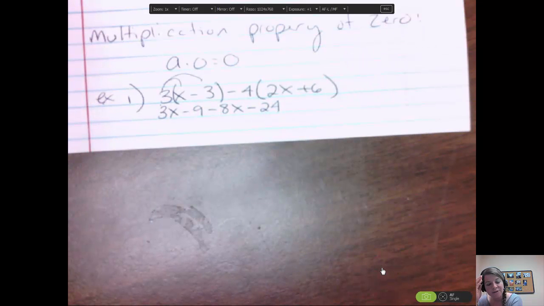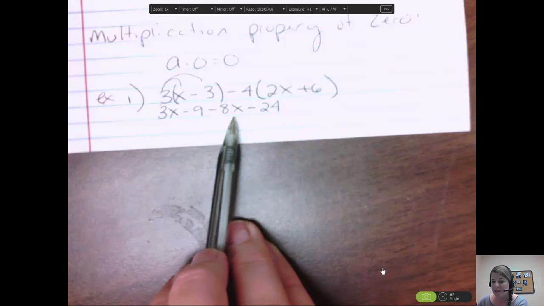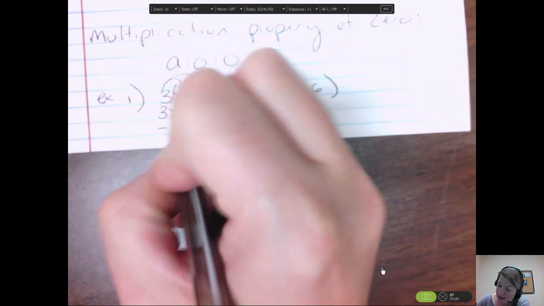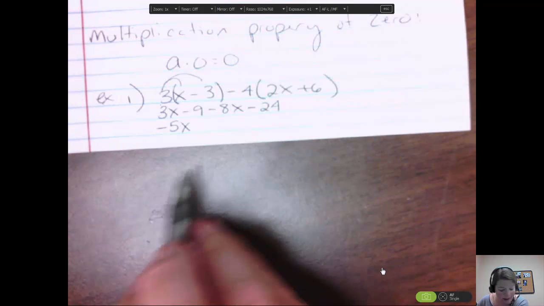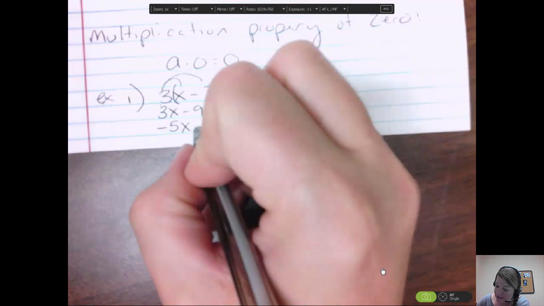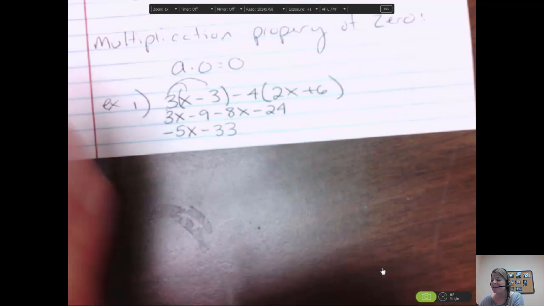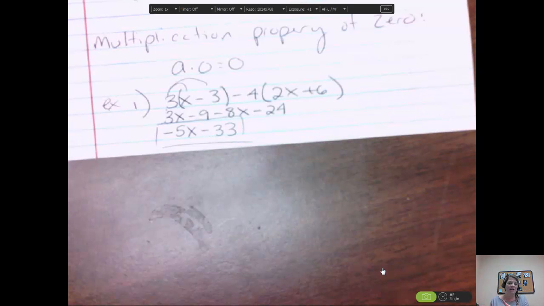Then from here, add your terms that both have the x's in them, or subtract them, and same with the numbers by themselves. So these both have the same like term of x. So 3 minus 8 would give you negative 5 of the x's. 9 minus 24 would give you negative 15, and this is your final answer here. You can't actually combine an x and a number because they're not like terms.